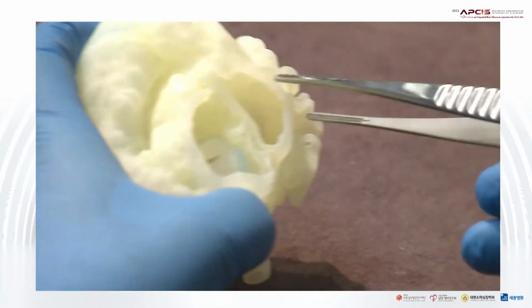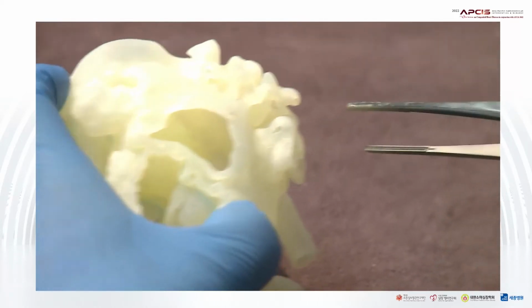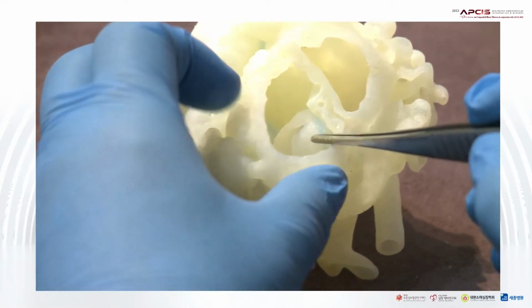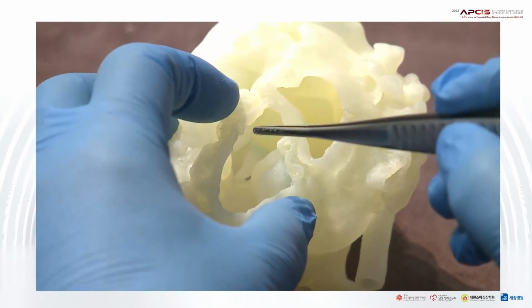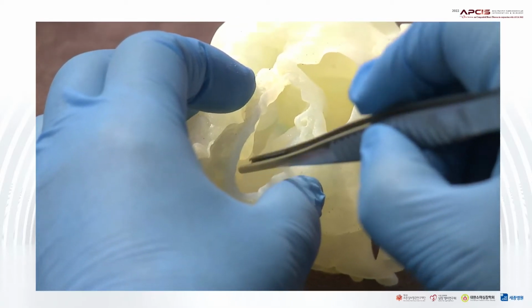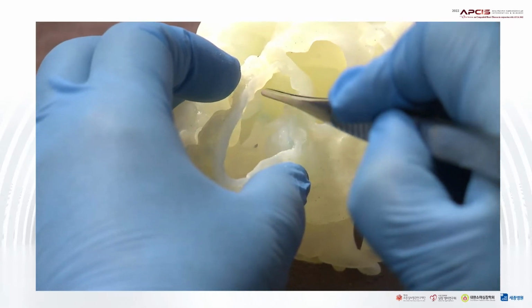And again, we see the left LV cavity. This is the mitral valve. So we cannot see the aortic valve here. The very large VSD here is the only outflow tract of the left ventricle.